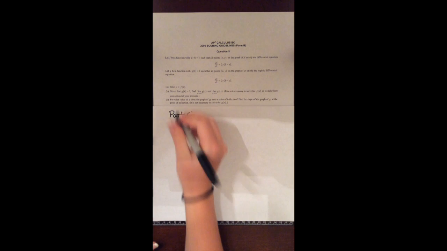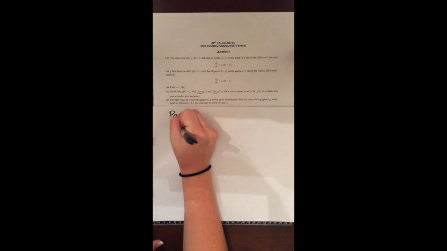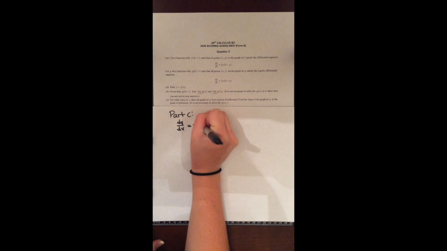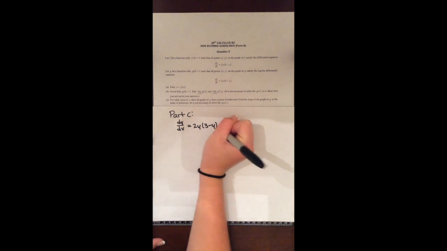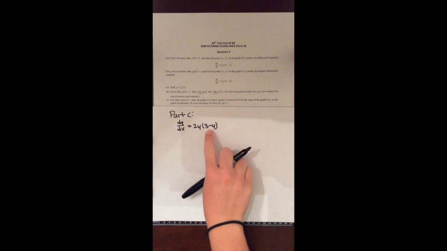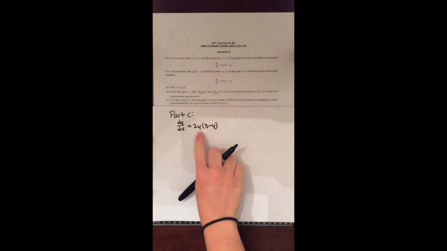So part C asks us to find for what value of y does the graph of g have a point of inflection. A point of inflection is where the second derivative is either 0 or undefined, meaning the original function changes concavity. To find this, we must first take the derivative of the function. dy/dx is equal to 2y times (3 minus y). So to do this, you have to use the product rule, which is the first times the derivative of the second plus the second times the derivative of the first.